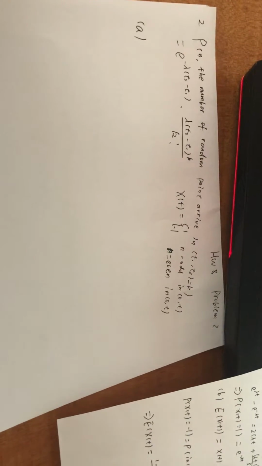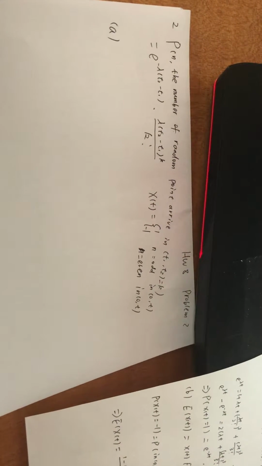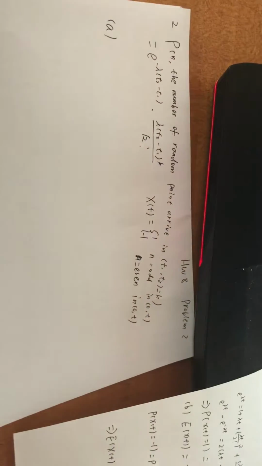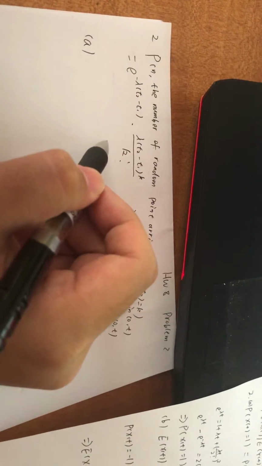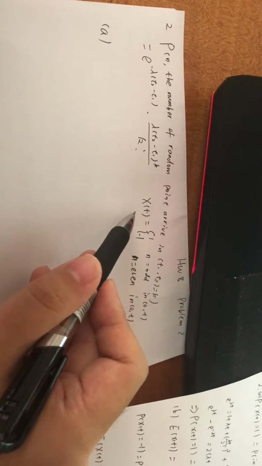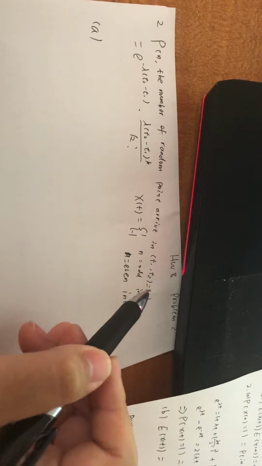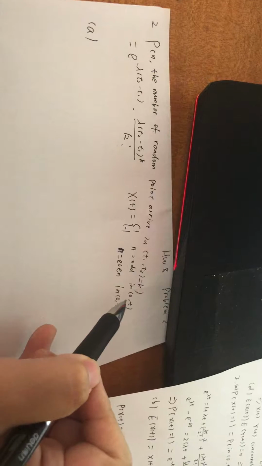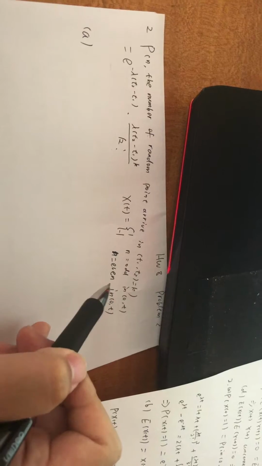Okay, let's see this problem. Let N be a Poisson process with parameter gamma, and we have a Poisson function here, shown previously, and also we have the X(t). Define a new stochastic process X(t) to be equal to 1 when N is odd in the interval 0 to t, and also negative 1 when N is even in the interval 0 to t. Okay, let's see the first question.